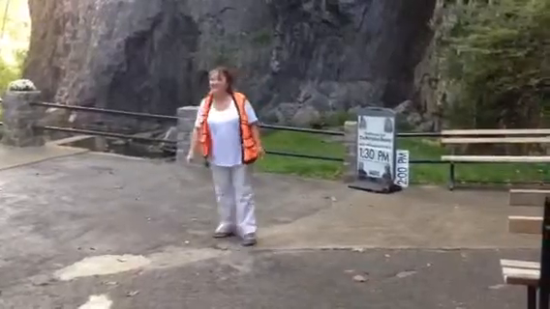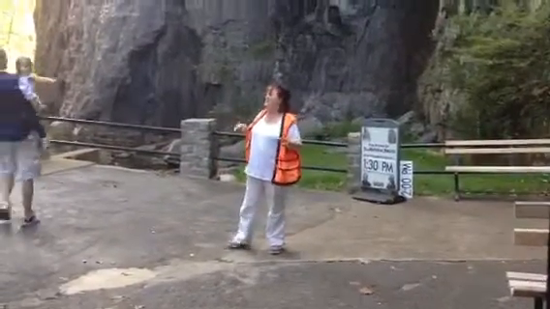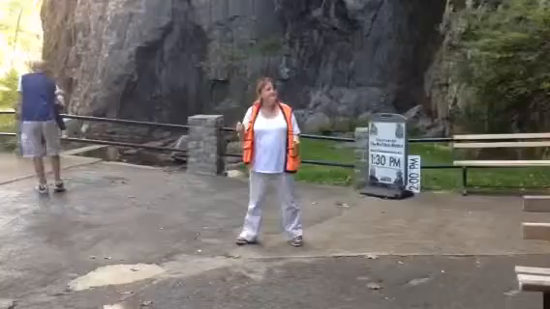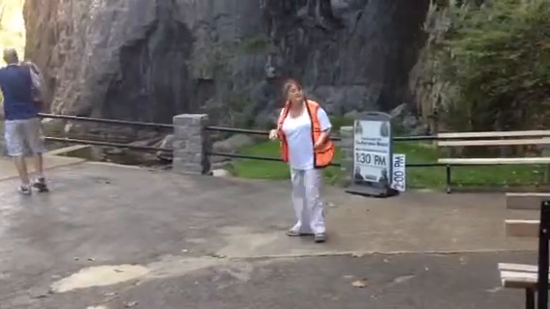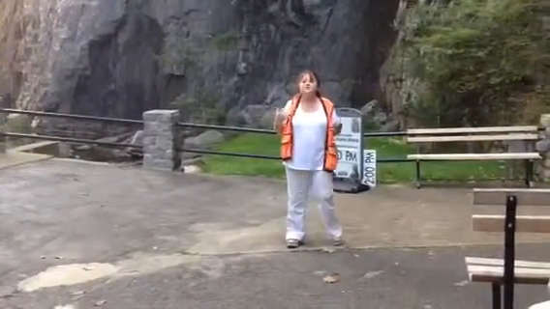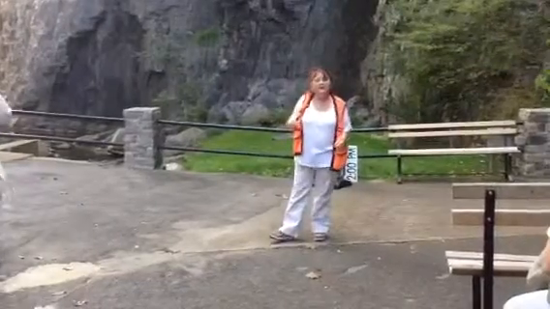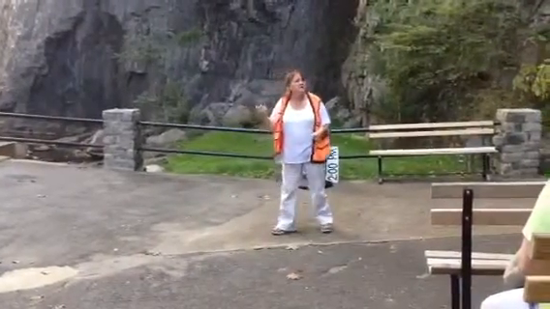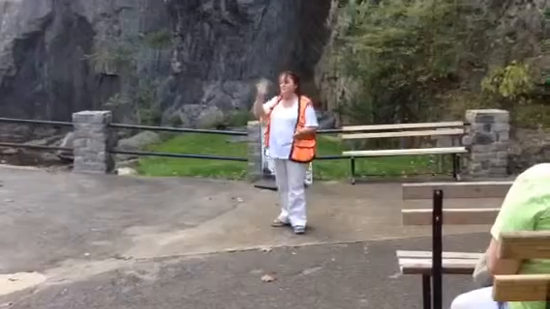Okay. All right, so first thing you're going to see as you go down the path is the Monacan exhibit. The Monacans were the tribe that lived in this area. They were also the biggest tribe here in Virginia. They ranged from Charlottesville down to Roanoke and then all the way to Richmond.